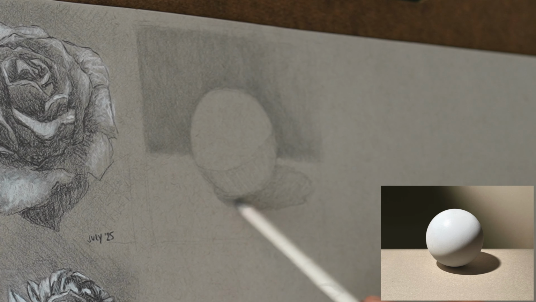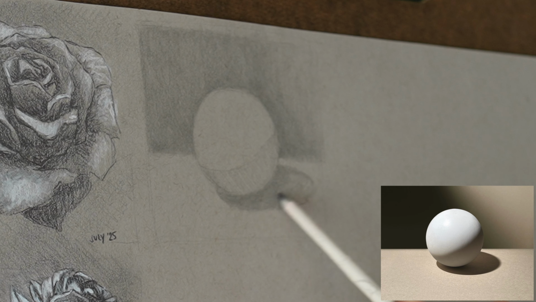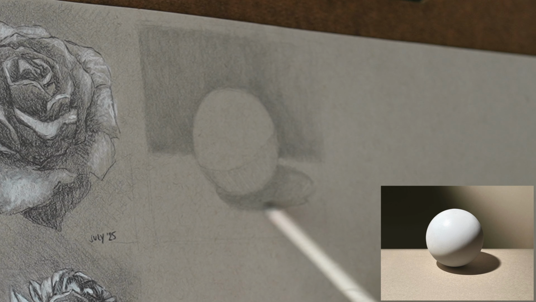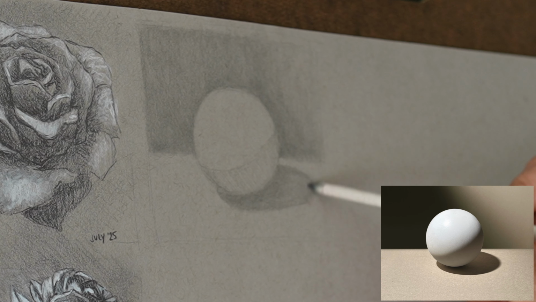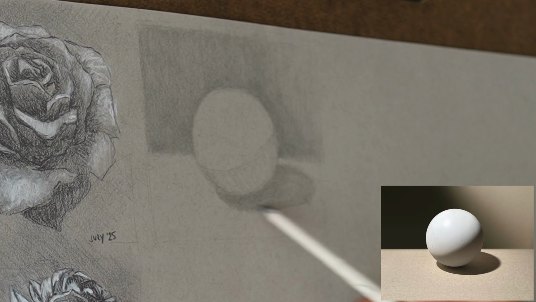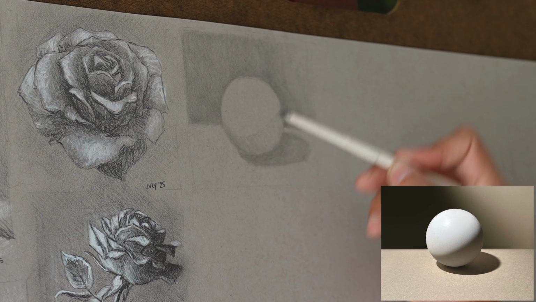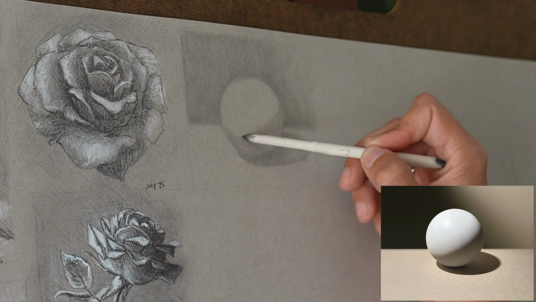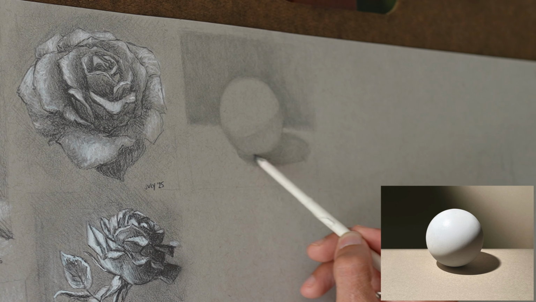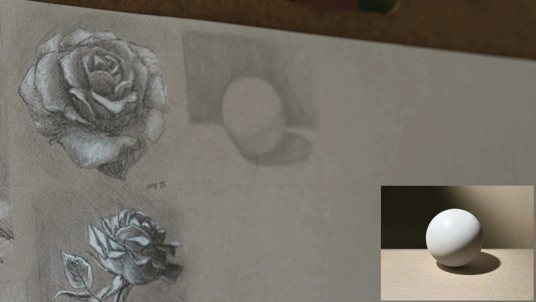Same thing, this cast shadow. That edge can stay quite soft, and we'll sharpen it up later. But this way, we kind of just already have some soft edges built in. And then the same thing, we use this to push graphite around. Just slowly start. Now we kind of have the soft edges already, and all we have to do is add sharpness to it to bring it forward.